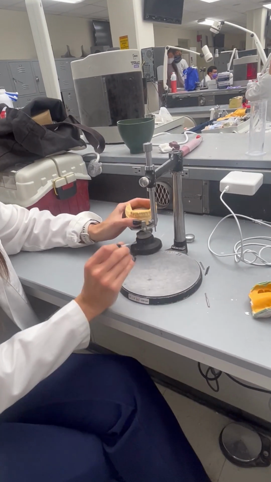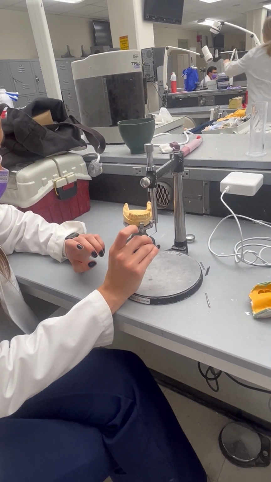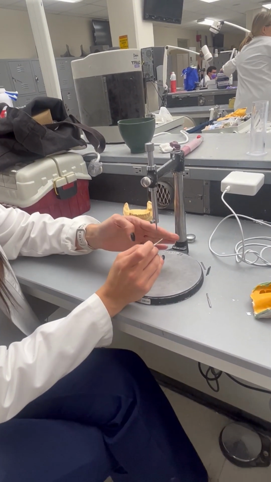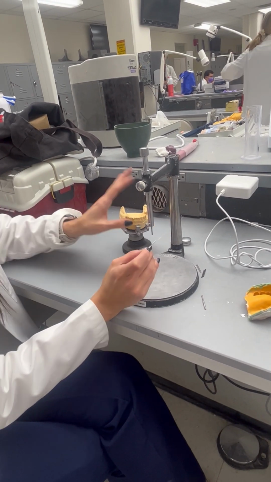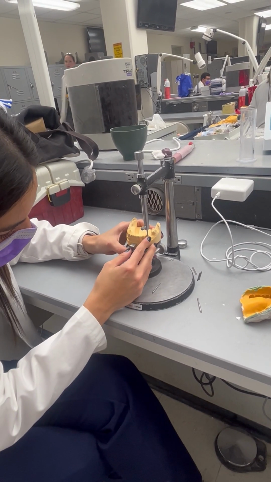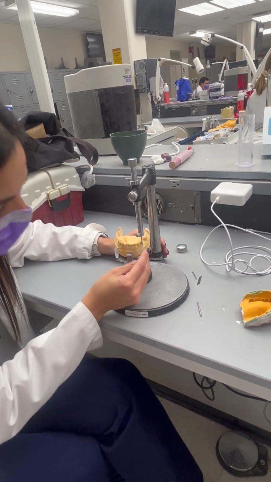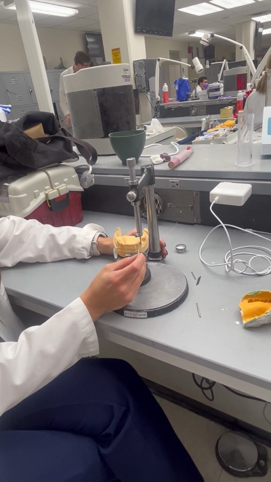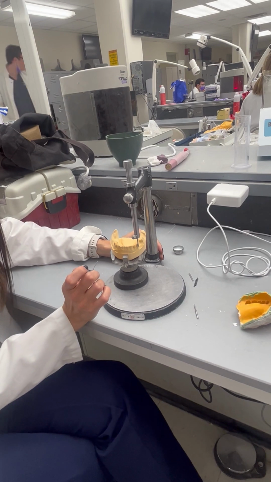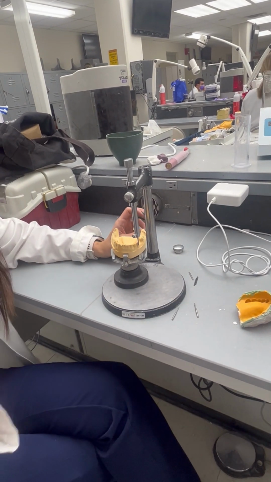So I'm looking that this is touching the height of contour and also the tip. If I put it against the tooth in here, I'm looking that I'm making a small triangle from the height of contour and that tip. Those are the ones that you're going to mark.